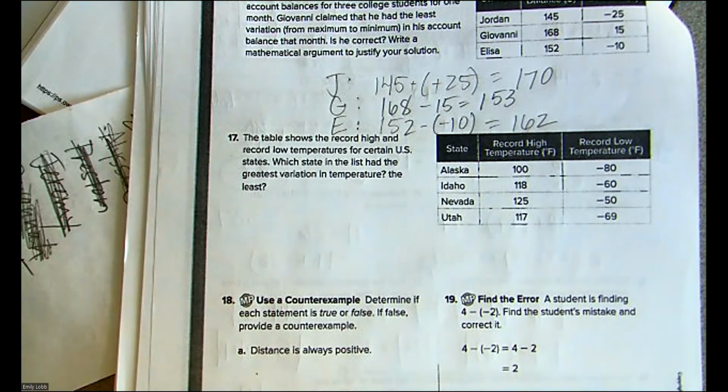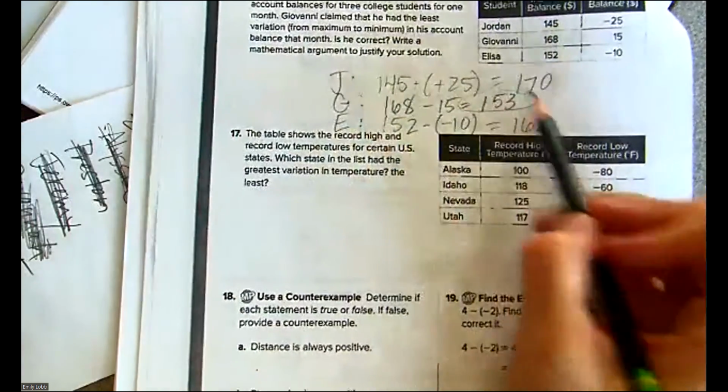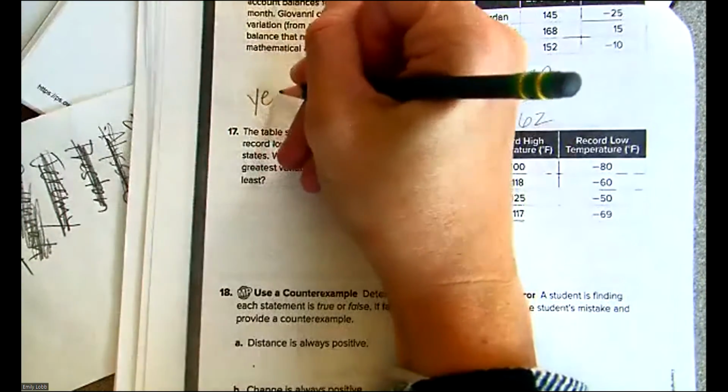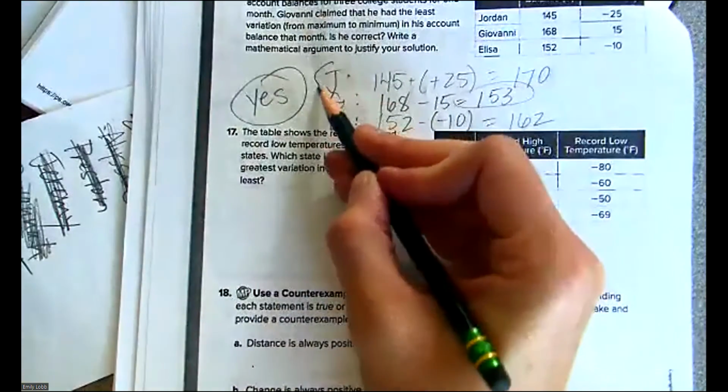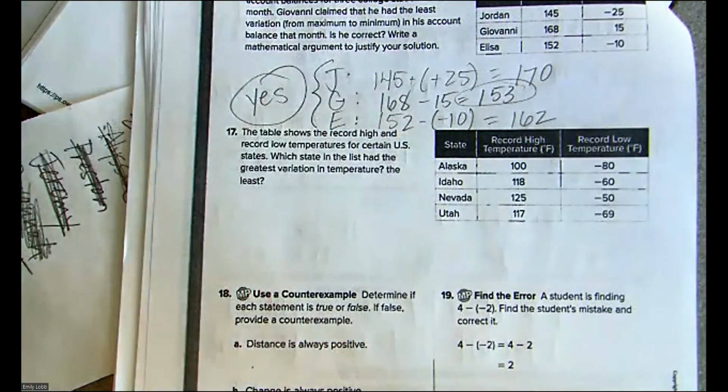All right. The table shows the... oh wait, we didn't answer the question. Giovanni claims that he had the least variation. Is that true? Did he have the least variation? Yes. And we showed our work here. This was our justification or argument. 150.